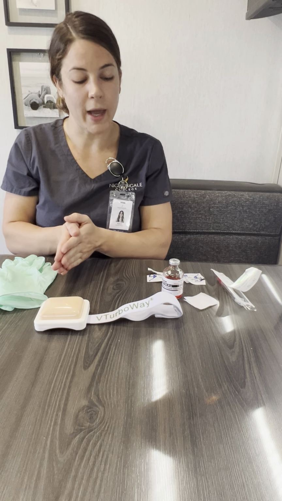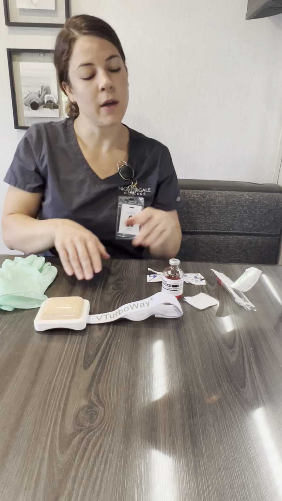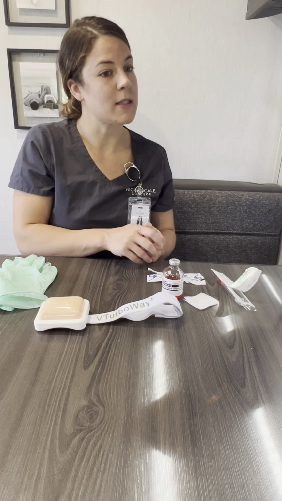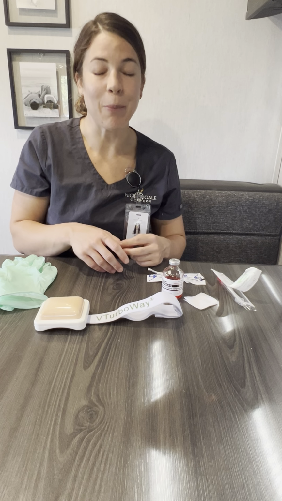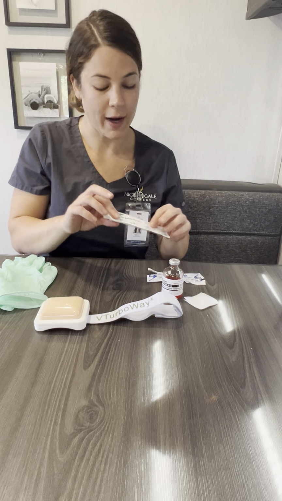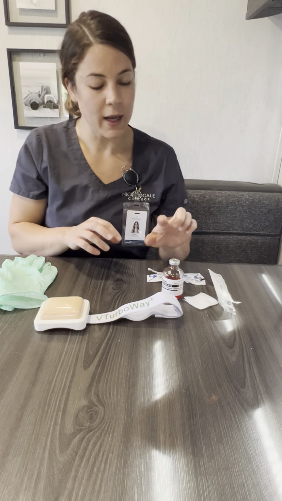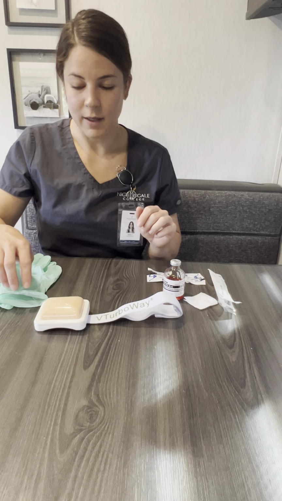Perfect. I'm going to go ahead and pull up the orders in the computer. I'm going to check in there and then I'll be right back to get started. I'm going to see that it is 5 TB units per 0.1 mLs of tuberculin, making sure I have the correct syringe again and the correct injection.